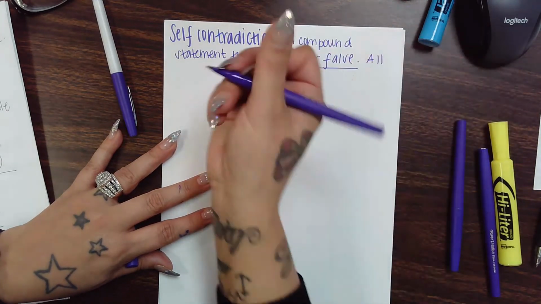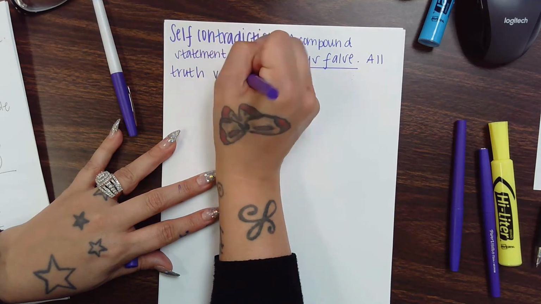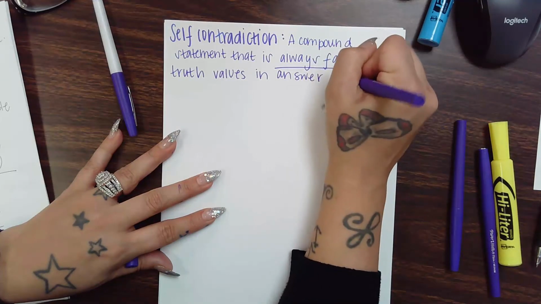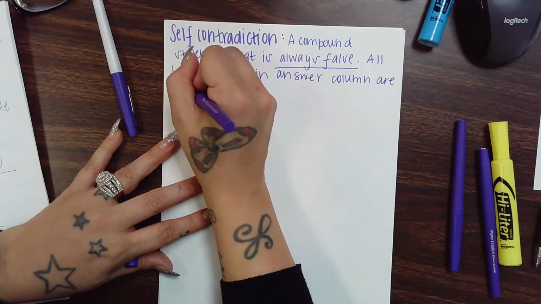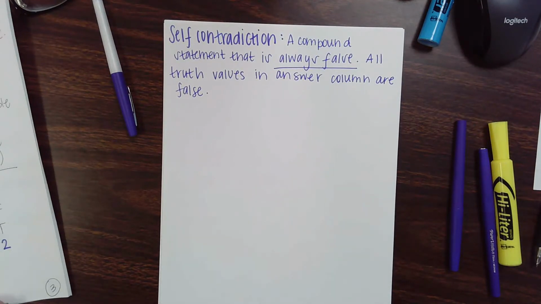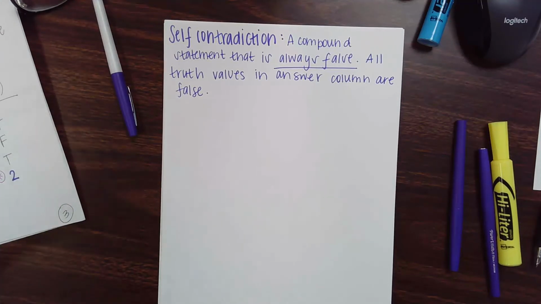So in other words, y'all, all truth values in the answer column are false. So on that previous example, the one that I highlighted, it would literally be F, F, F, F, F, F, F, F. Every single one is an F. That actual compound statement would be a self-contradicting statement, just called a self-contradiction.